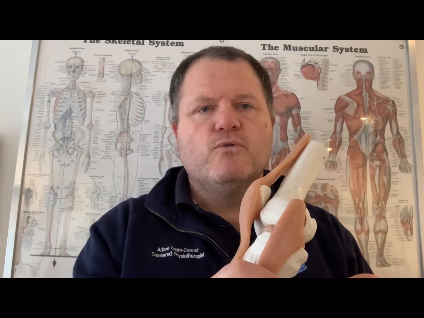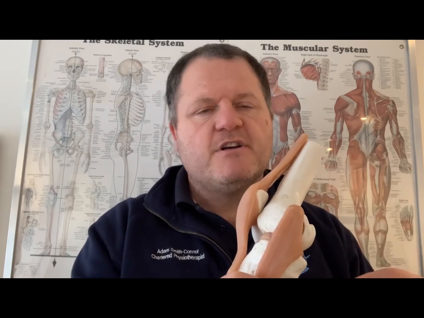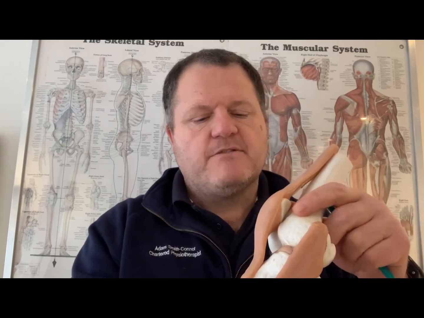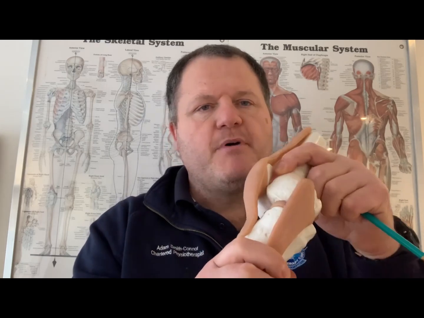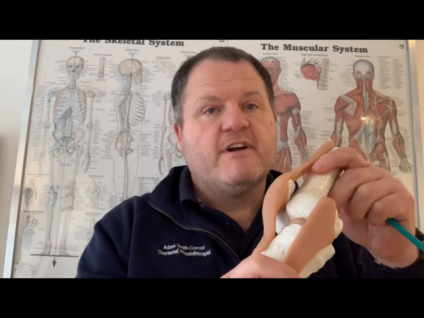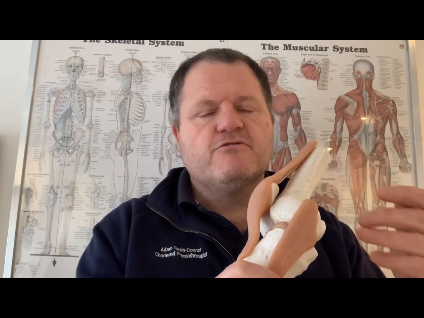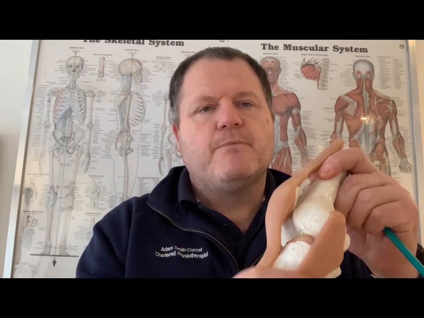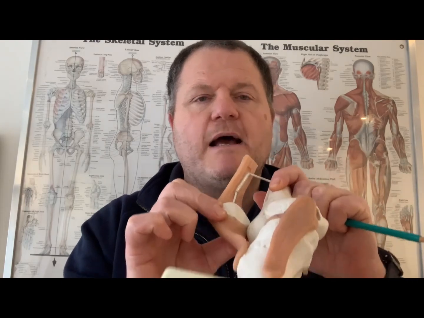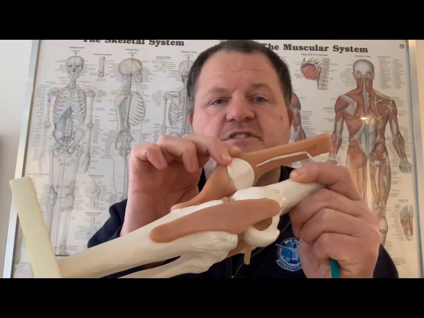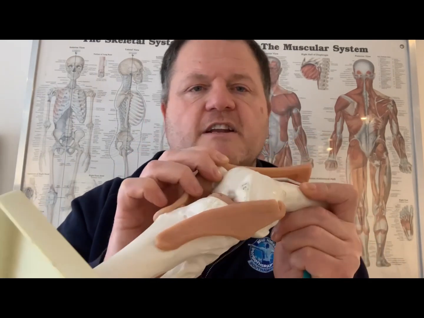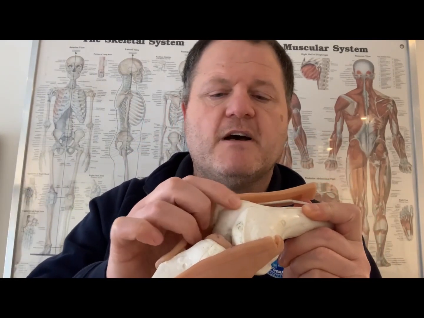But if it's being pulled, usually laterally onto the outside border, then that can grind and cause you anterior knee pain. It's a bit like a bicycle chain that's not correctly aligned. It will start to crunch and grind. Well, the same will happen with the kneecap. And what will happen is you'll get inflammation on the underside of the patella here, where it's running up against the side of the femur, just here.